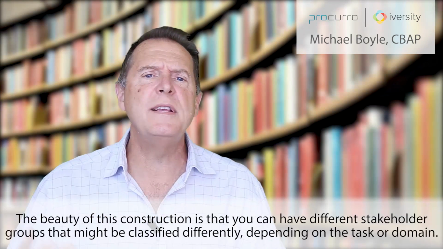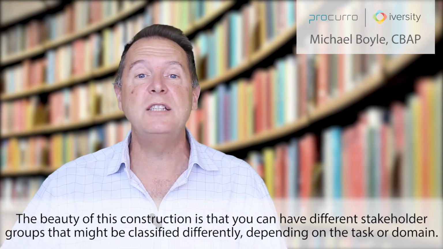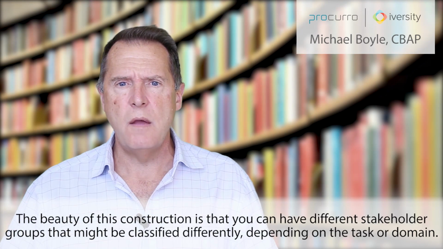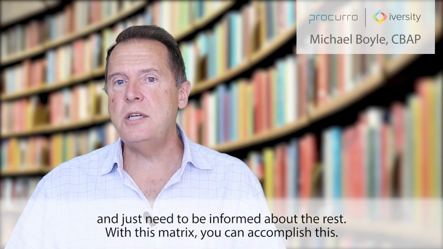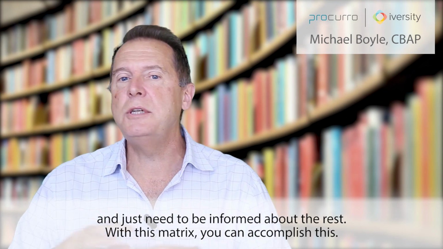The beauty of this construction is that you can have different stakeholder groups that might be classified differently depending on the task or domain. For example, you're responsible for your work, will be consulted on other elements, and just need to be informed about the rest. With this matrix, you can accomplish all of this.